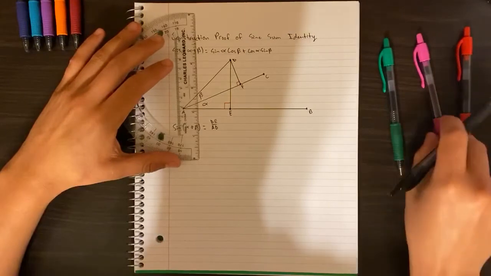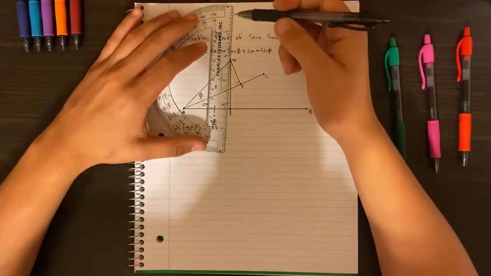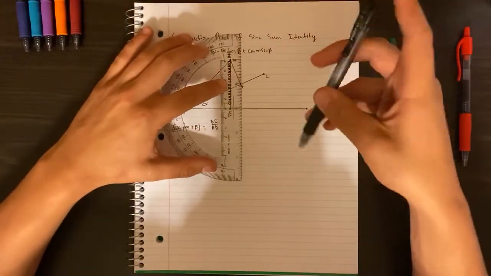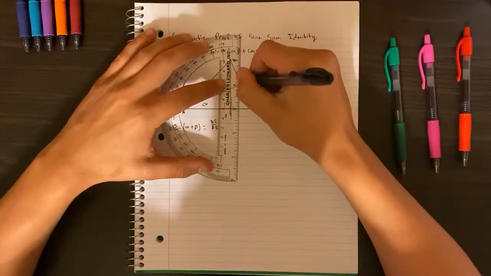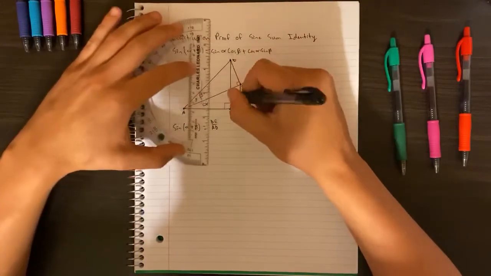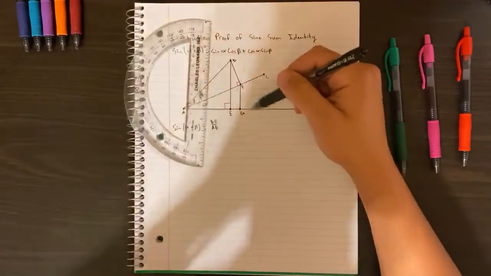I'm going to draw another line from F perpendicular to line AB, there to there, and we're going to call this point G. So now we have line FG.